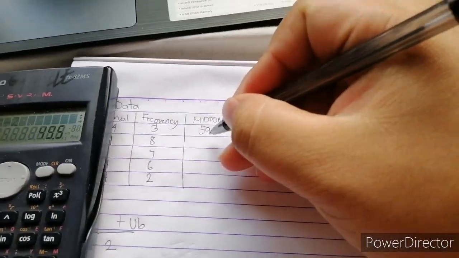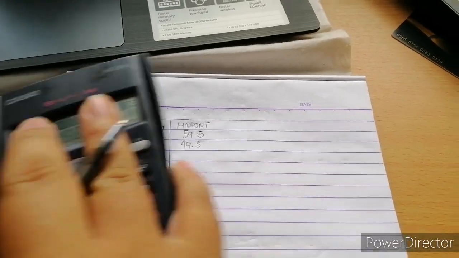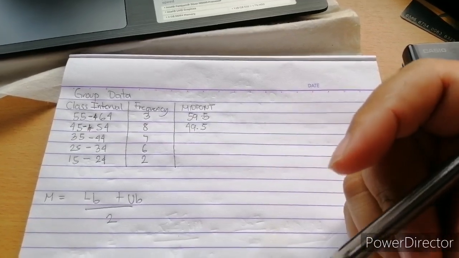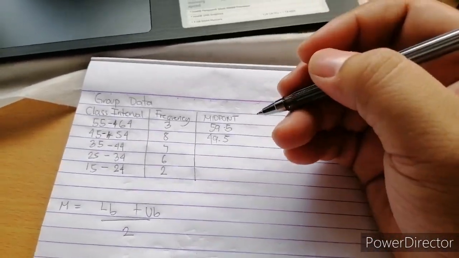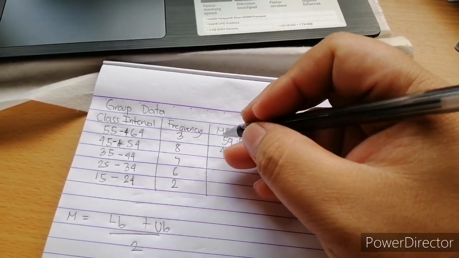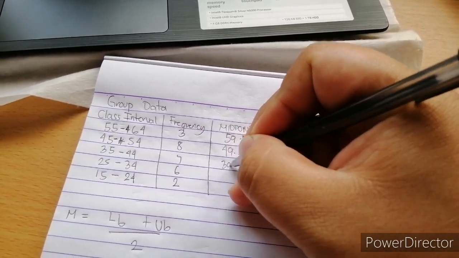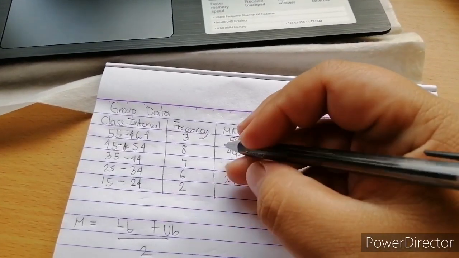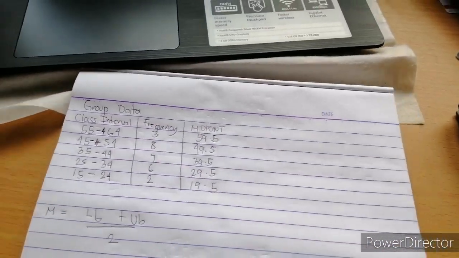Next, 45 plus 54 equals 99, divided by 2, that will be 49.5. As you can see, we already have a sequence in our midpoints because we have the same class interval. So we can now assume that the next midpoints, for 35 to 44, will be 39.5, then 29.5, and 19.5.